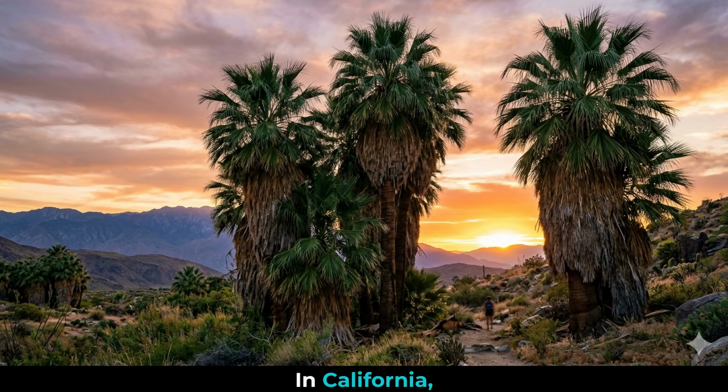In California, species like California fan palm, Mexican fan palm, and date palm illustrate their ecological and aesthetic significance. For arborists, understanding monocot biology, growth habits, reproductive strategies, and maintenance requirements is essential for proper care, landscape management, and conservation.